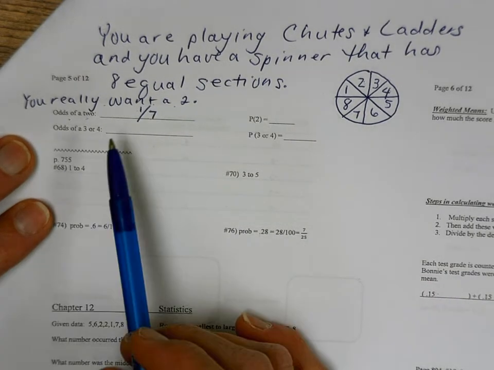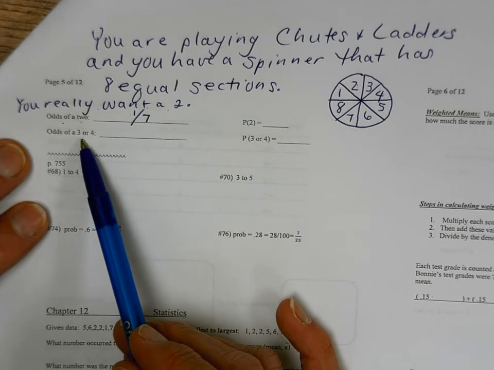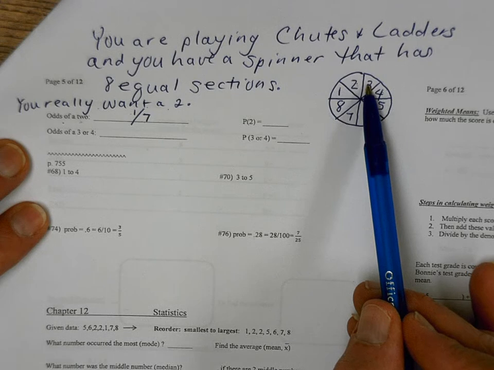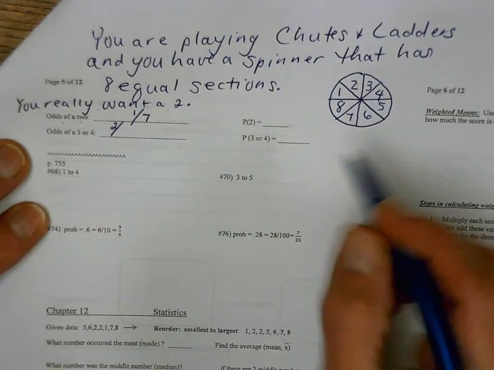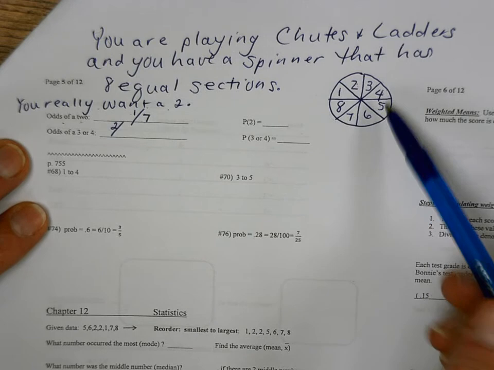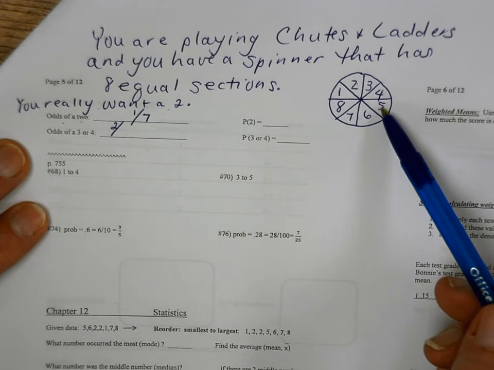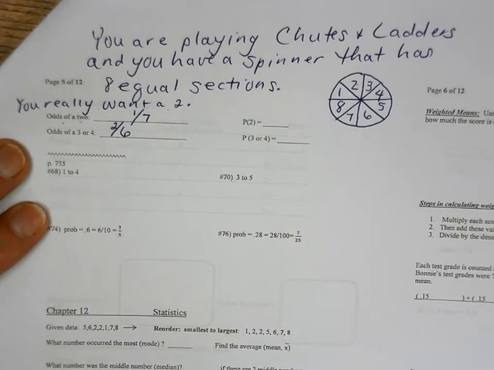Okay, now let's pretend it's your turn again. And now this time you need a 3 or a 4. That's what you want. So you want a 3 or a 4. So there's 2 numbers you want. Okay, now how many numbers don't you want? Well, you don't want this one, this one, this one, this one, this one, or this one. So that's 1, 2, 3, 4, 5, 6. 6 of them that you don't want.